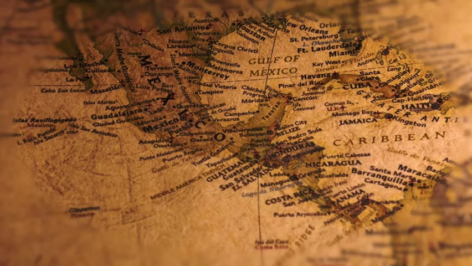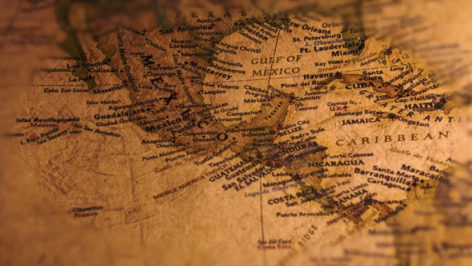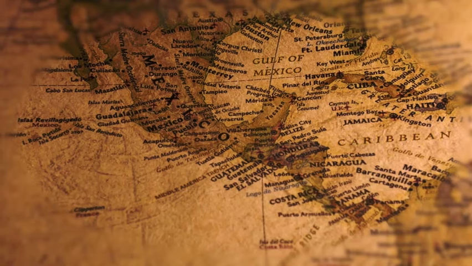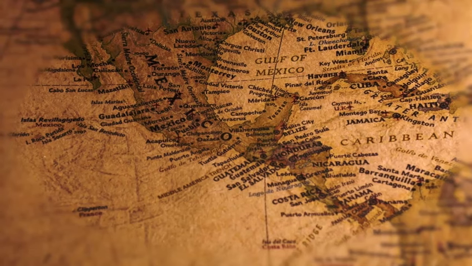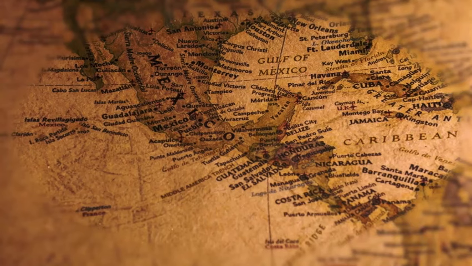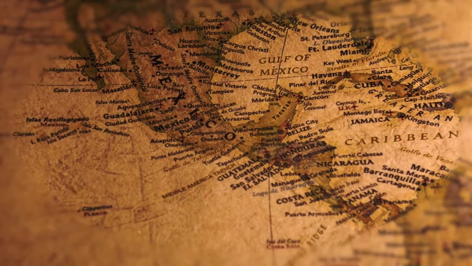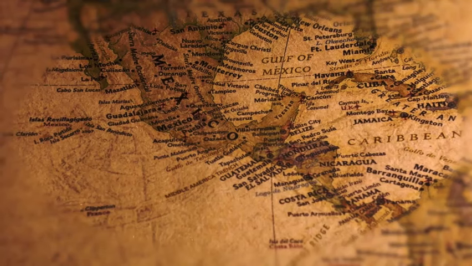The exploitation of African labor under brutal conditions was a fundamental injustice that created profound social and economic disparities. The wealth generated by slavery was concentrated in the hands of a few, while the enslaved and their descendants faced systemic oppression and poverty. Struggle for recognition and justice.